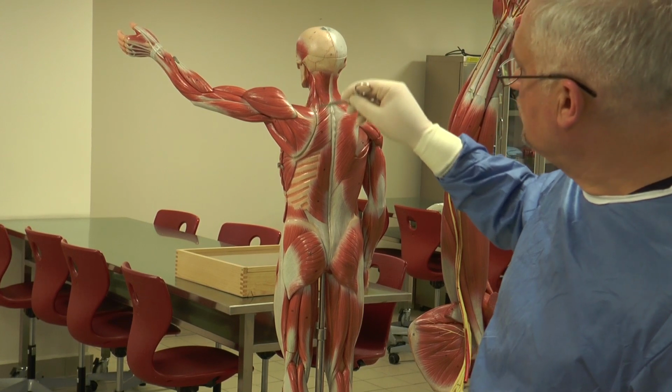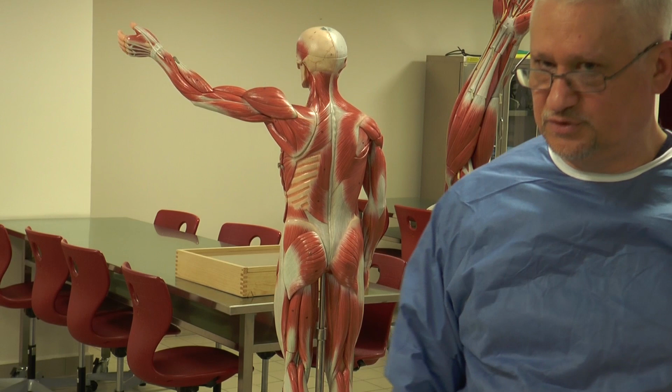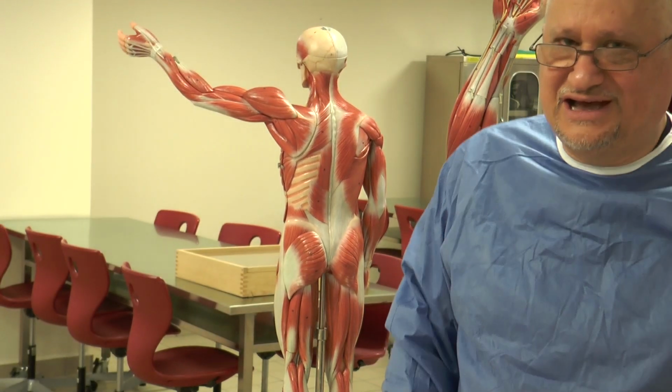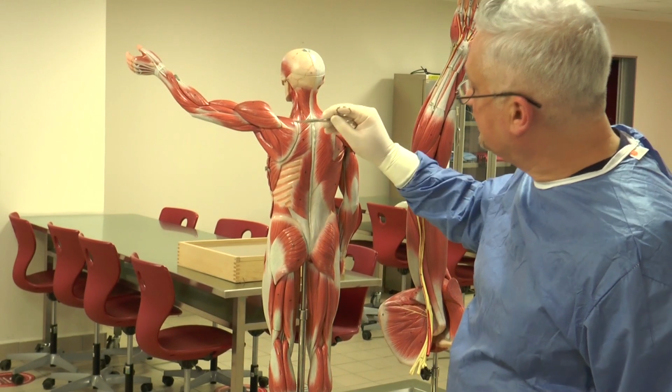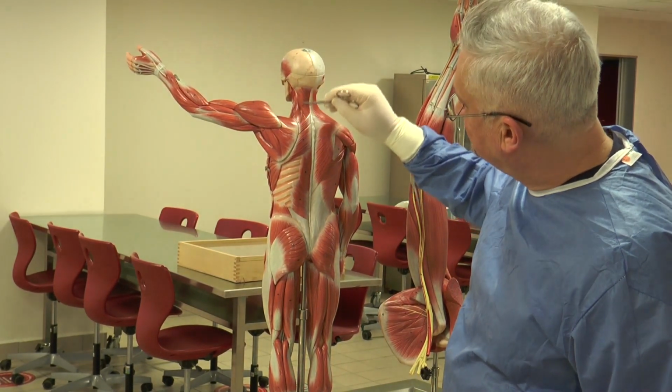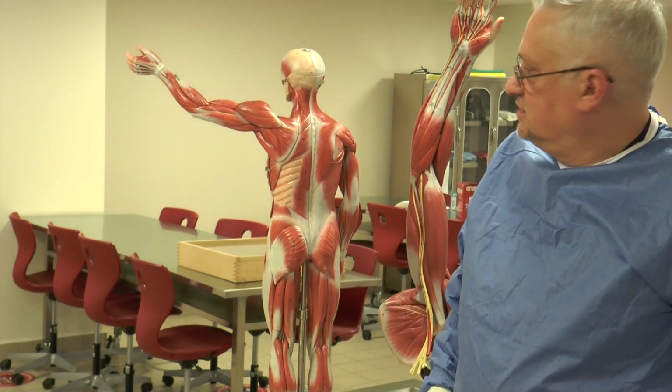And basically, when it contracts, the origin pulls the insertion point. So what happens is it elevates the scapula. As its name implies, it's the levator scapulae muscle, so it elevates the scapula and moves it slightly upwards. So it elevates the scapula.